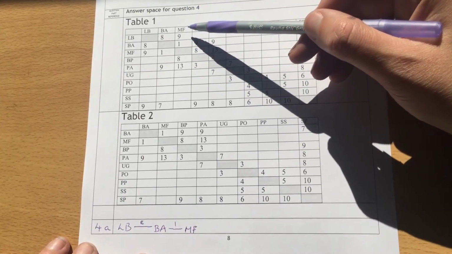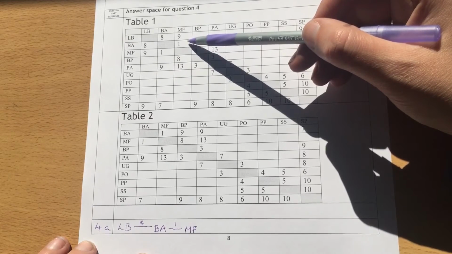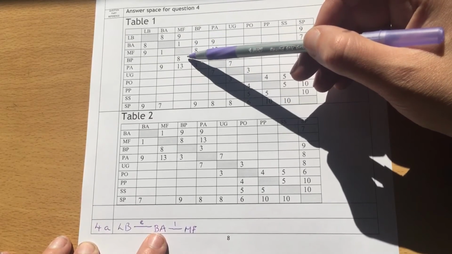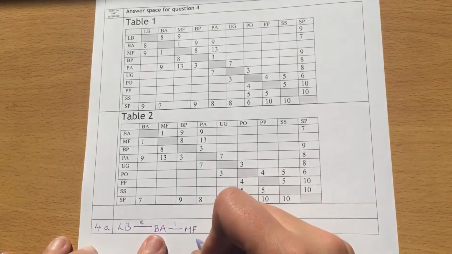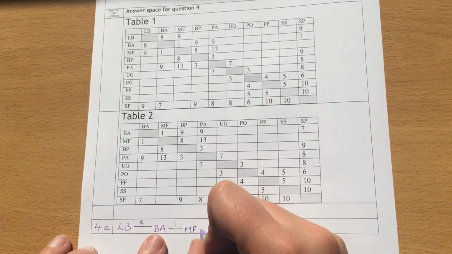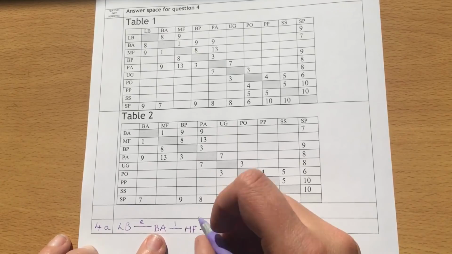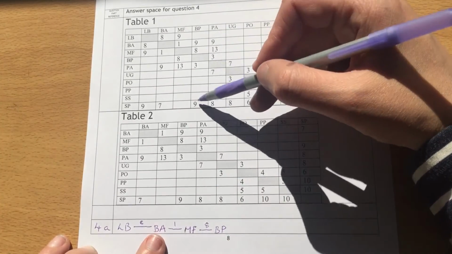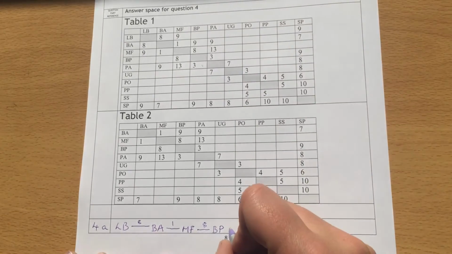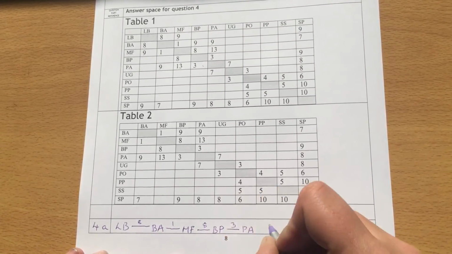Then looking down MF, we can't go back to BA because we've already been here, so we're going to have to go on to BP. So MF heading to BP, and that was 8. Looking at BP, the smallest one's 3, so it's going to take us 3 to get to PA.